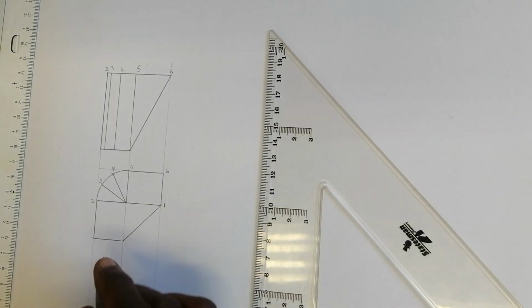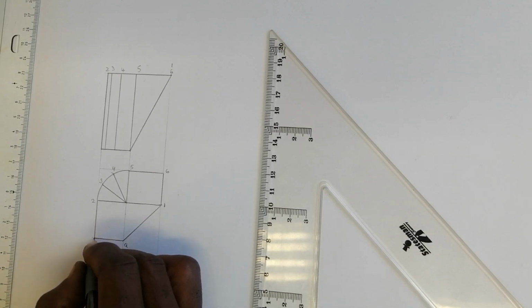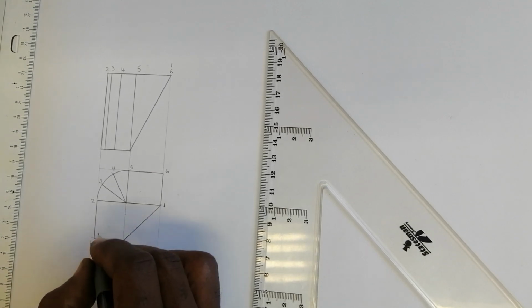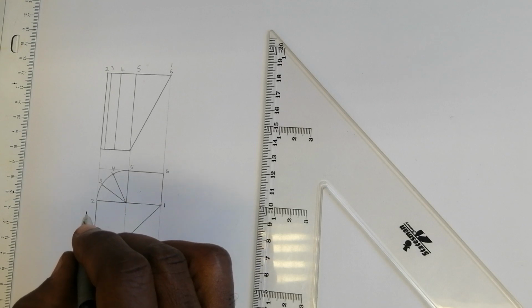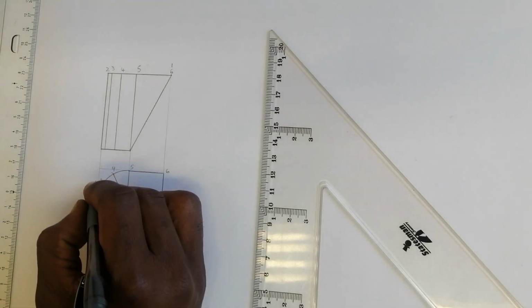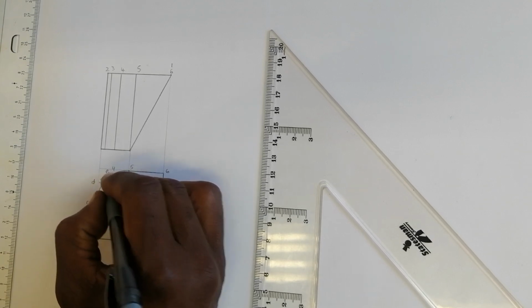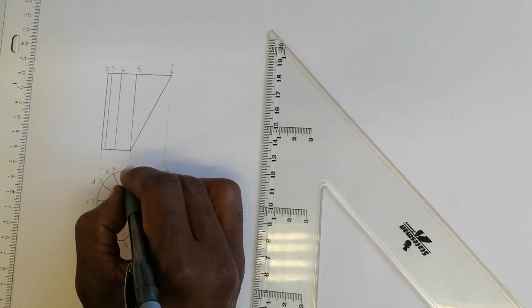All right. So this corner here, we call it A. This corner here, we call it B. Now we are dealing with the bottom rim. C. This point here is D. This point here is E. And this point here is F.